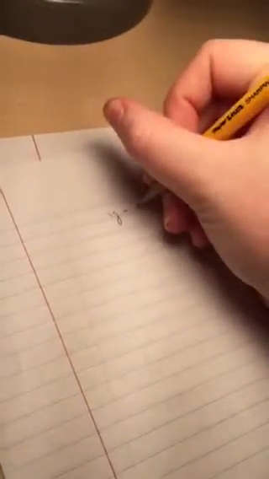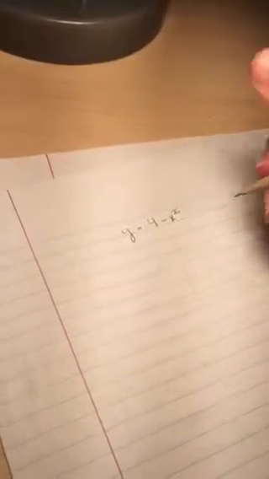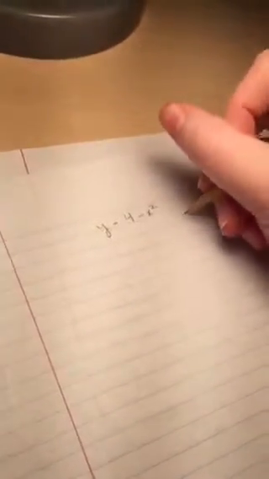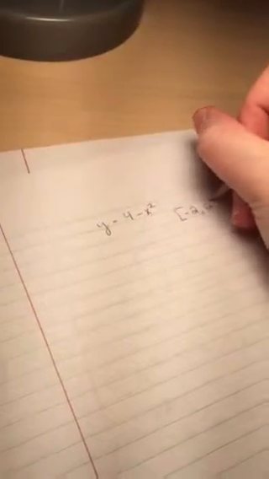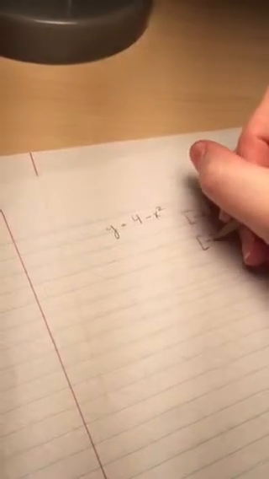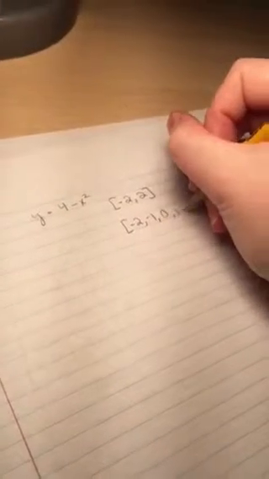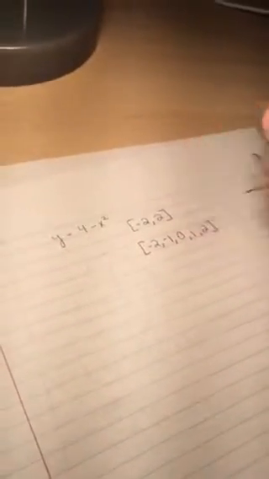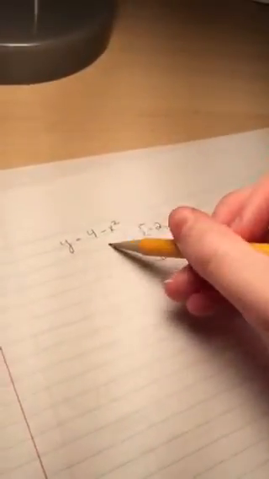Alright, so the equation that we're going to be using is y equals 4 minus x squared. Okay, and we're given that they want you to use the interval from -2 to 2, and they want you to divide it from -2 at -1, 0, 1, and 2. Okay. First of all, we need to find how to draw this.